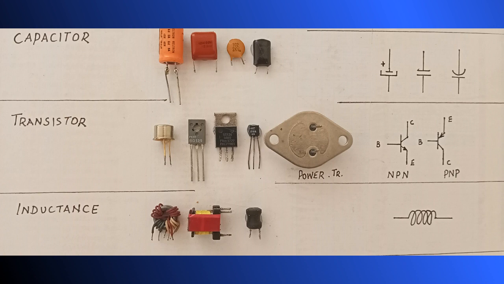So these are the 2 types of transistor. In the transistor symbol, you can differentiate NPN and PNP based on the arrow mark which is coming out of the base. Once you see the transistor, it has 3 leads. The 3 leads are named the emitter, base, and collector.